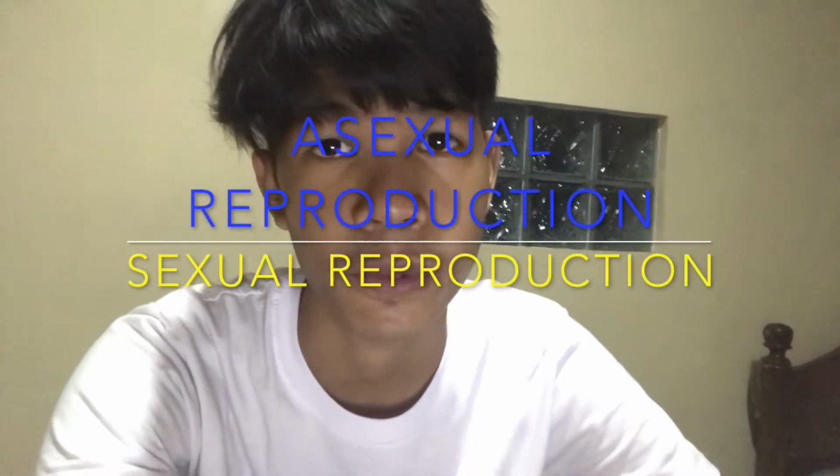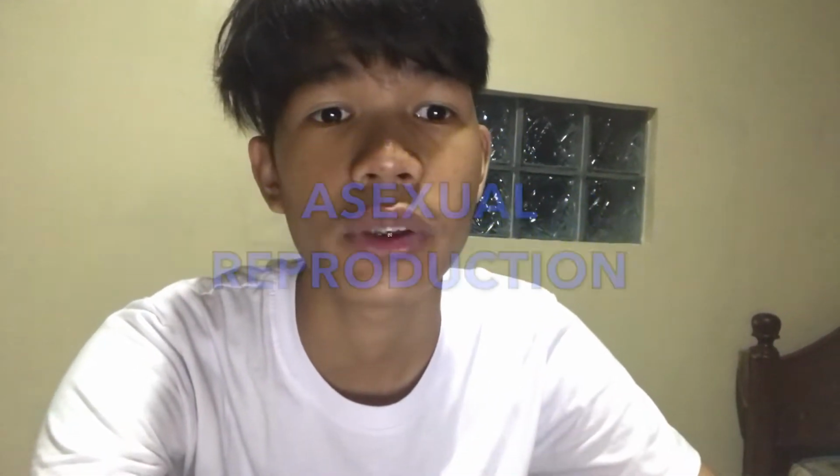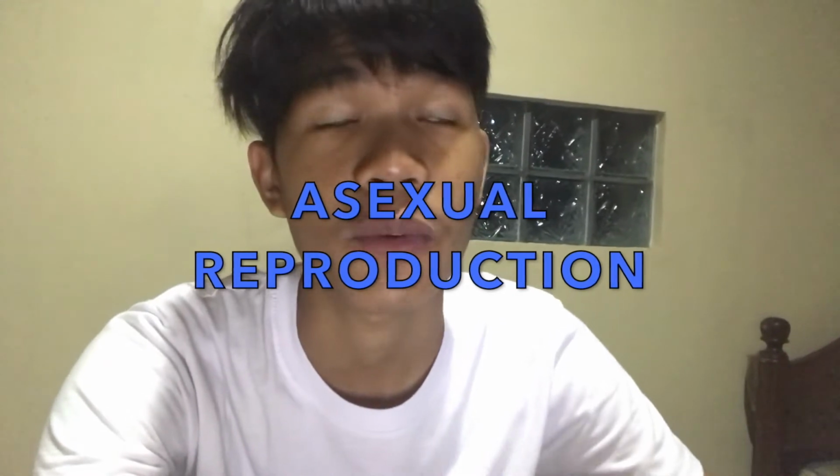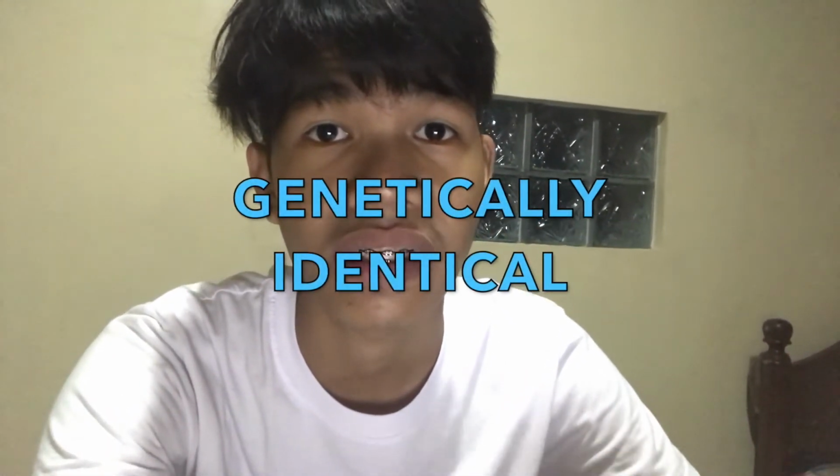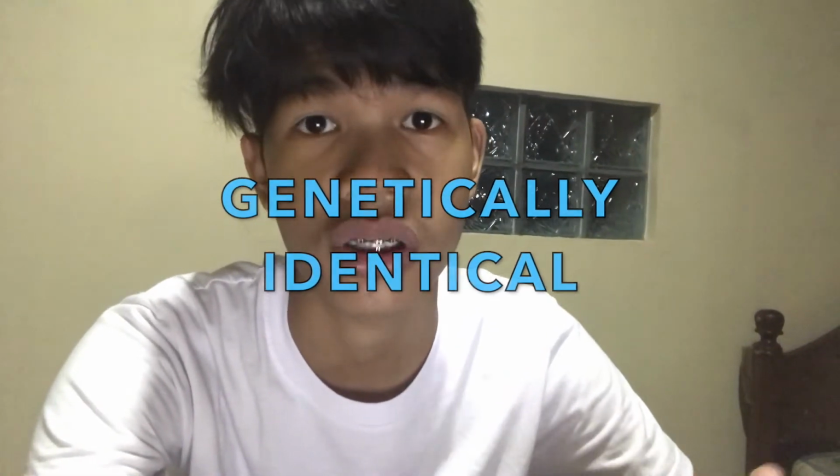Differentiate between asexual reproduction and sexual reproduction, external and internal fertilization, and direct and indirect development. So there are two types of reproduction that animals undergo: asexual reproduction and sexual reproduction. Asexual reproduction is a type of reproduction that involves only one parent whose offspring are genetically identical to their parent and to each other.